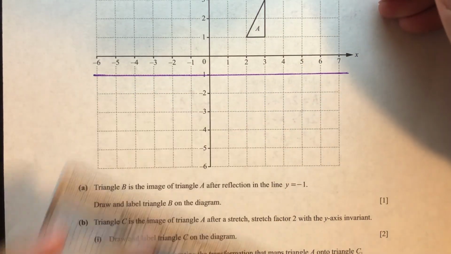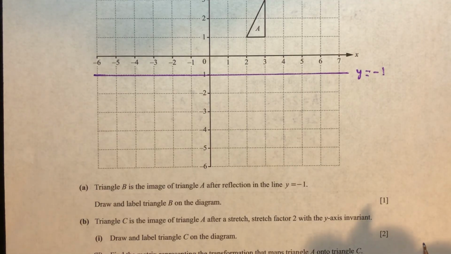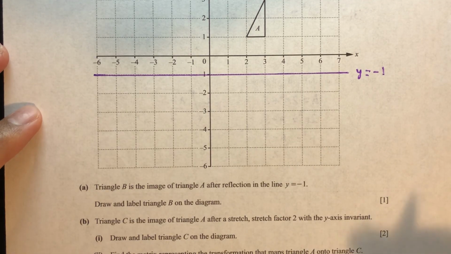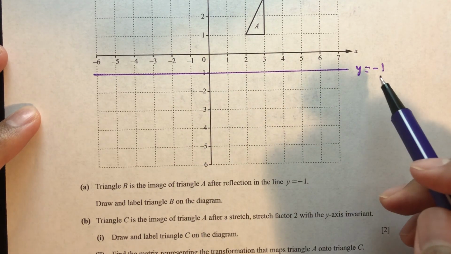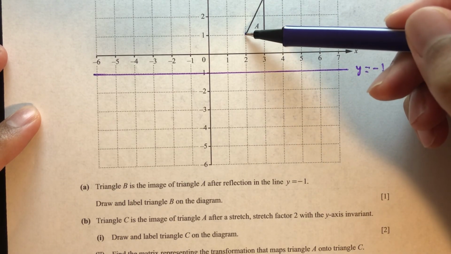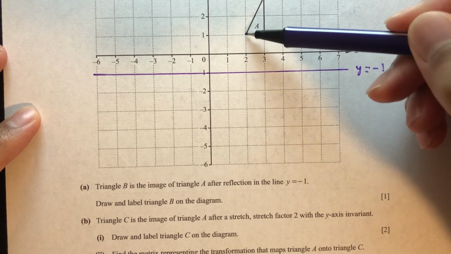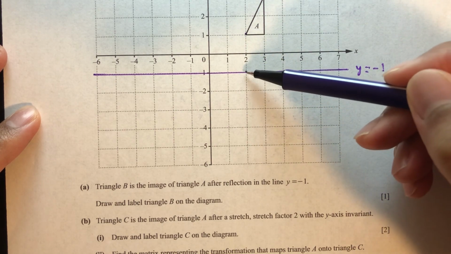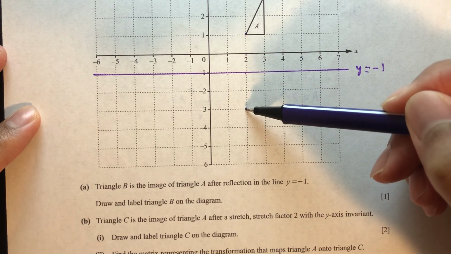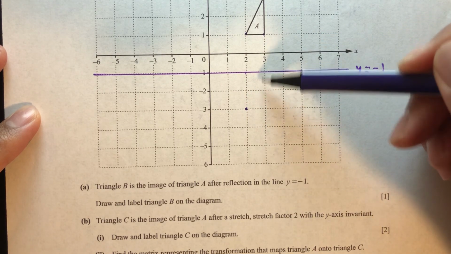Okay, so that's the line y equals minus 1. Now if you have a reflection in the line y equals minus 1, we just have to count. This point is 2 squares from the line, so the reflection will be 2 squares on the other side. Same for this point, 1, 2, 1, 2.